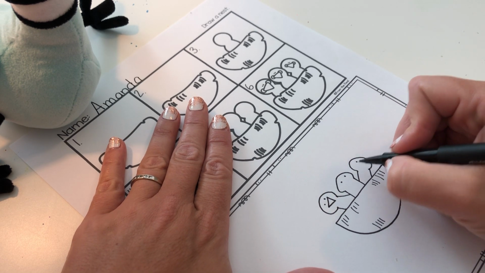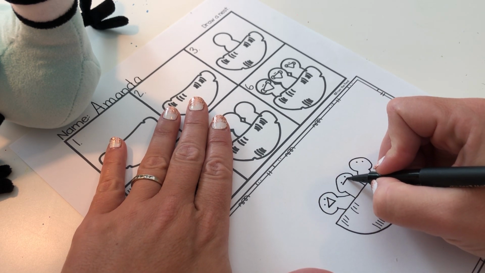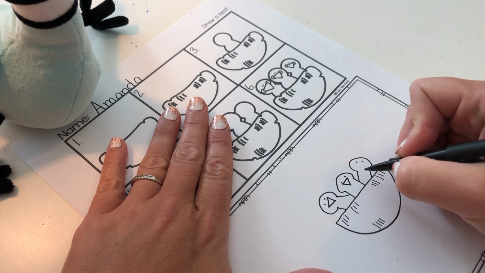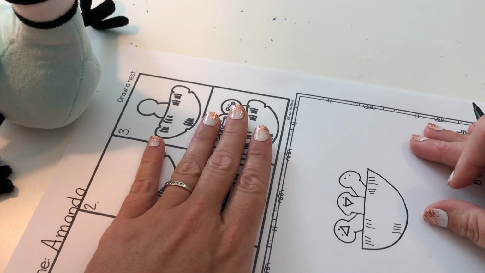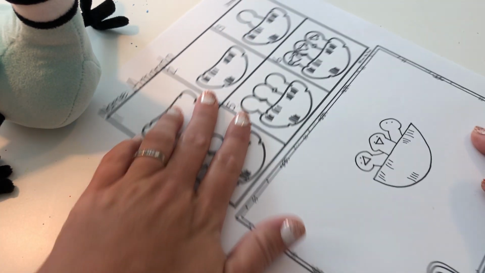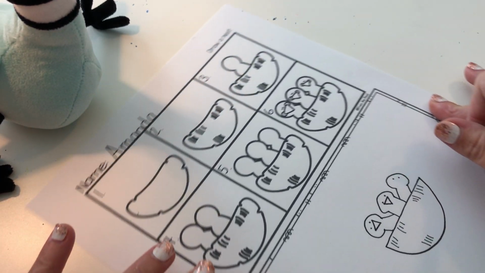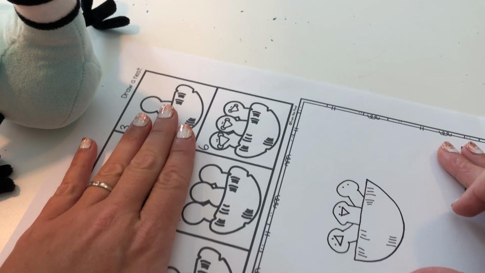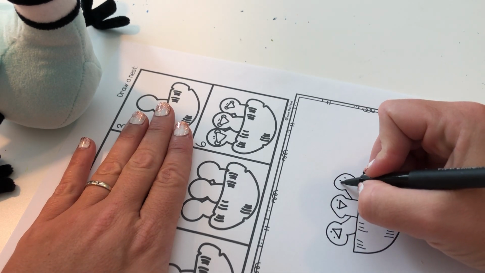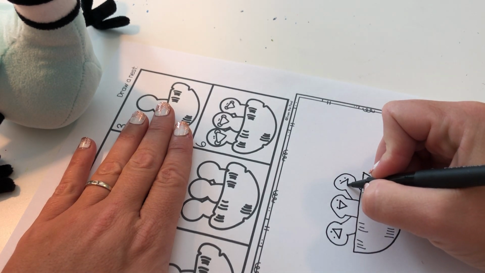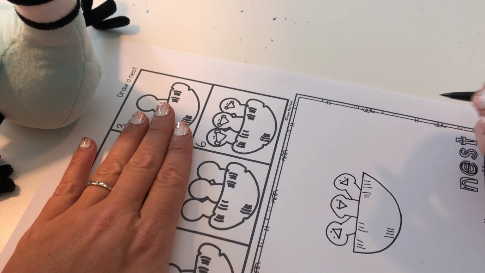Sorry if you couldn't see that. Triangle, triangle, triangle. And the third one, I like to move my paper around. I don't keep my paper just flat facing forward like this. When I draw, I move my paper a lot. Triangle. And look, there they are.